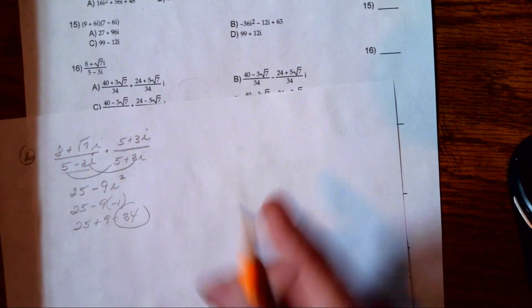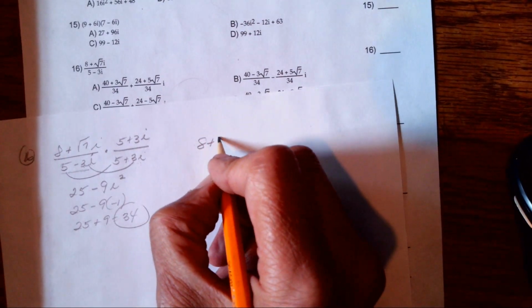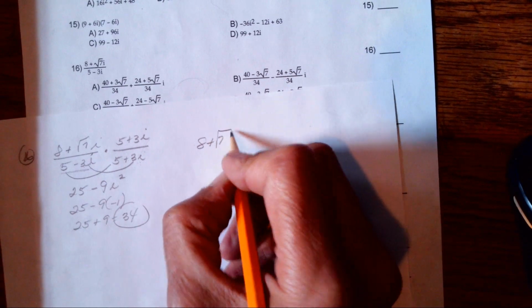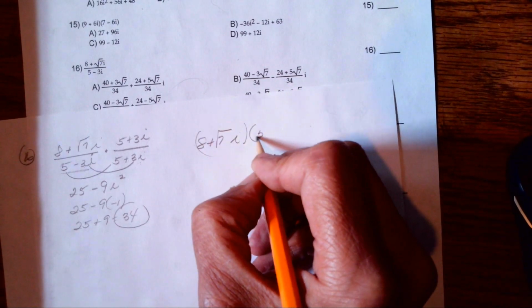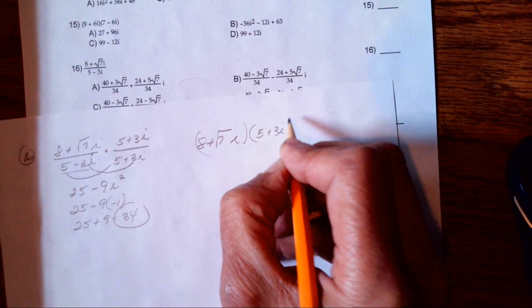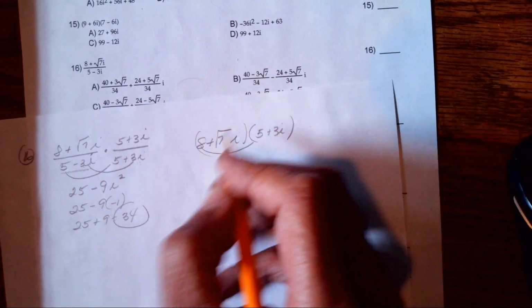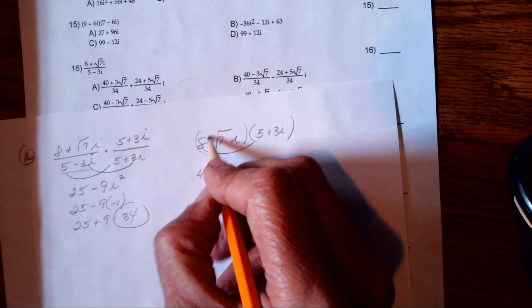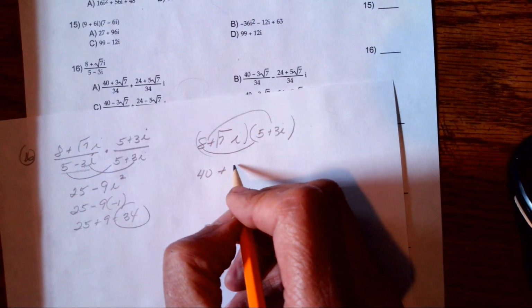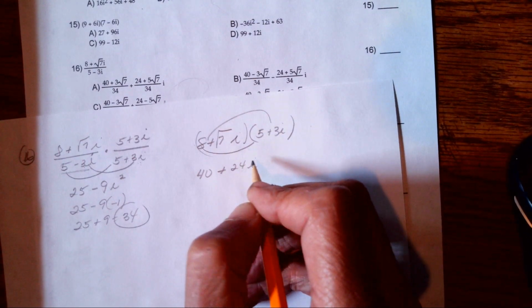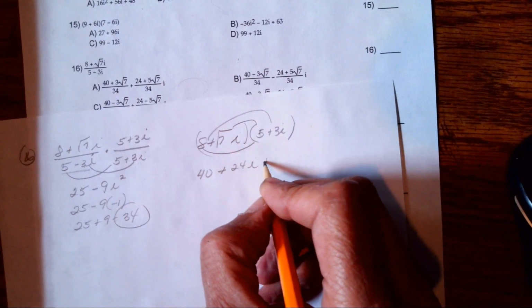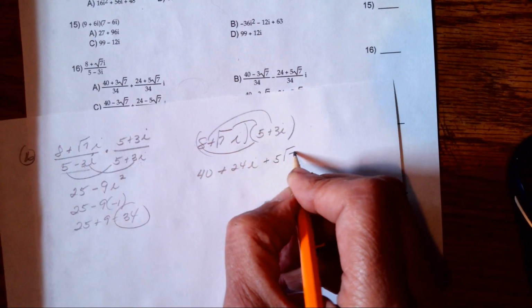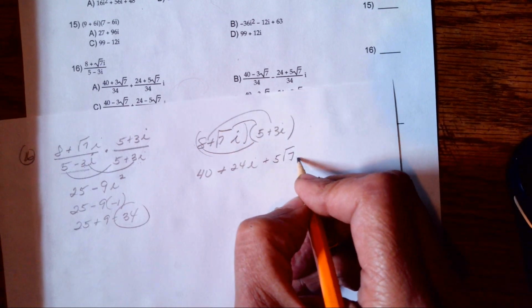So let's see what we got. 8 plus radical 7i times 5 plus 3i. Let me FOIL this out. 8 5s, that's 40. My outside terms, 8 times 3 is 24 times i is 24i. Inside terms, 5 times radical 7i is 5 radical 7i.